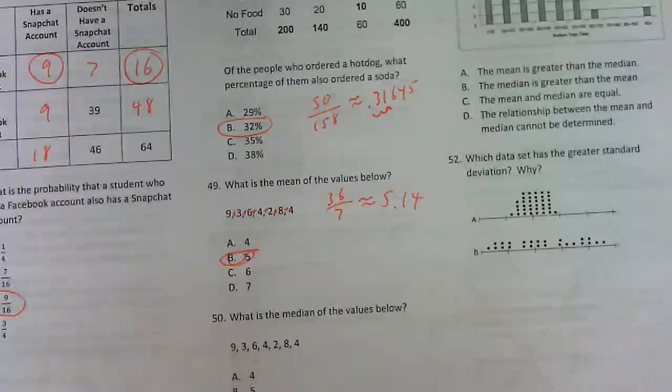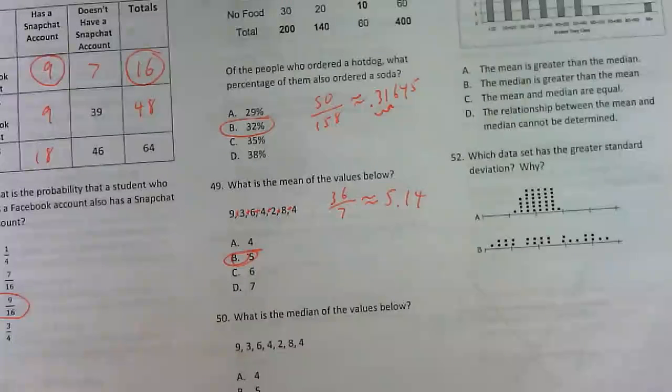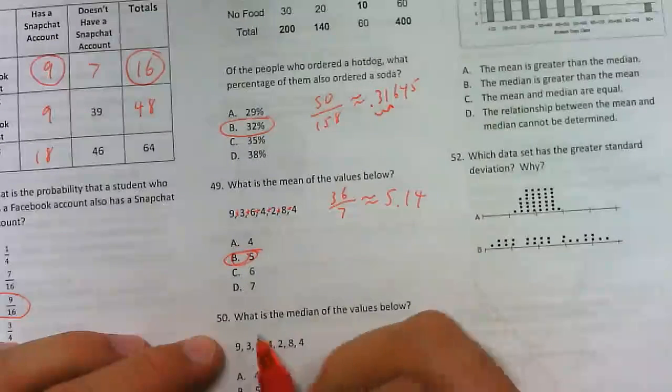Thank you. What's with the awkward white shirt? National Colors Day. It is National Colors Day.